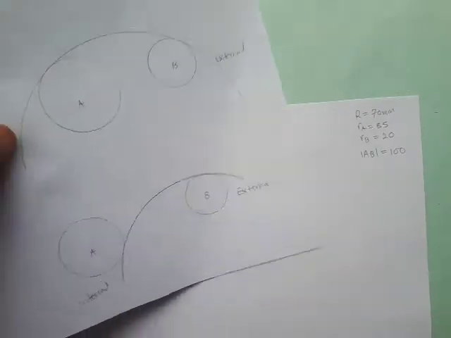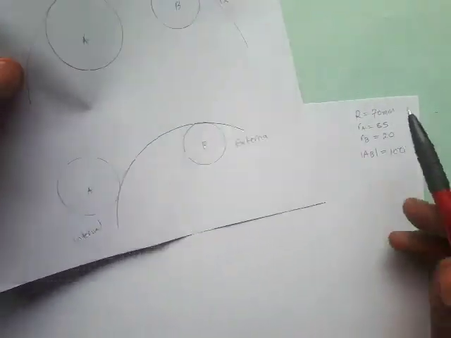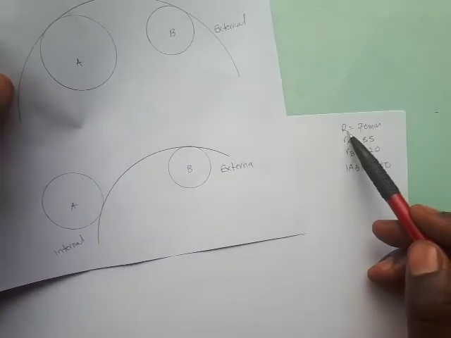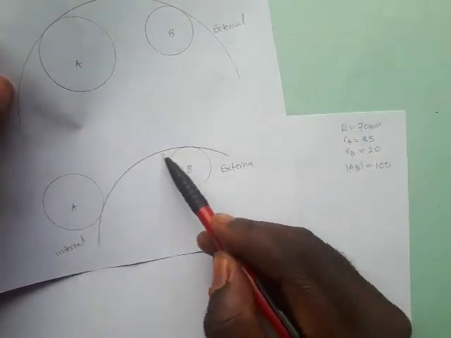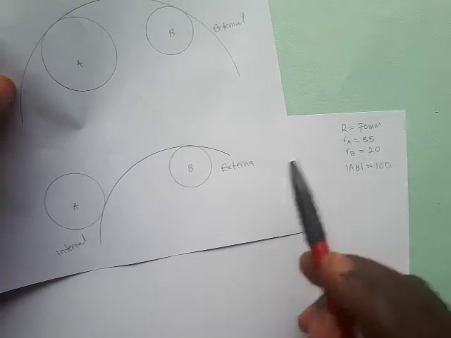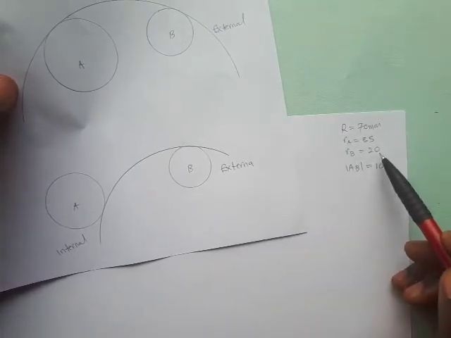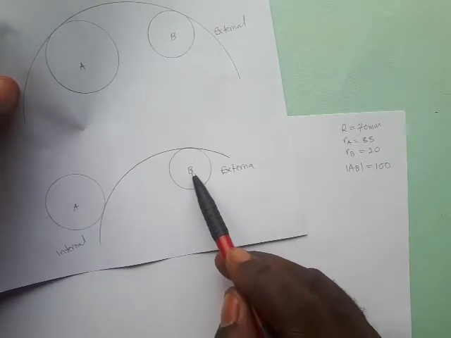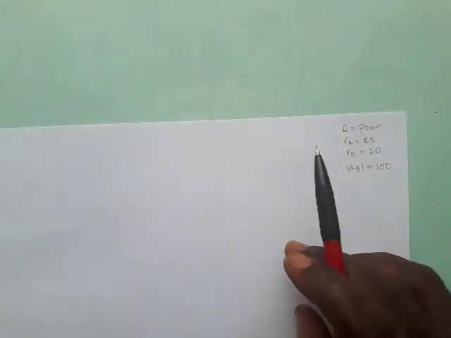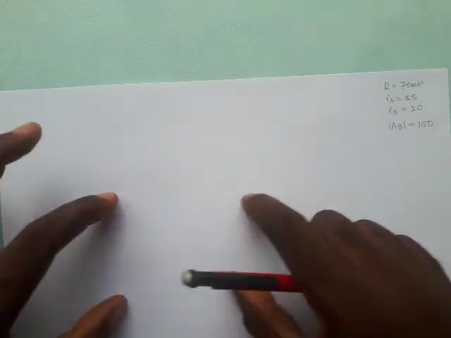Alright. So we want to attempt something like this. Now the radius of the arc, this big arc here, is 70 mm. The radius of A is 35, while the radius of B is what? 20. All right. The distance between centers of AB is what? 100. So I'm going to draw, projecting using this dimension.